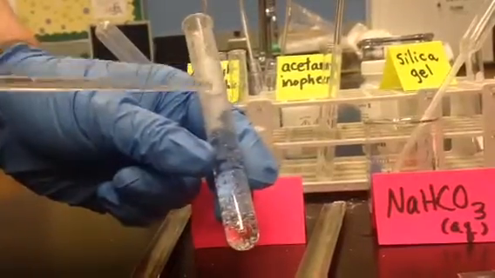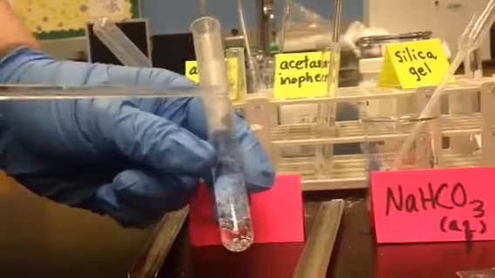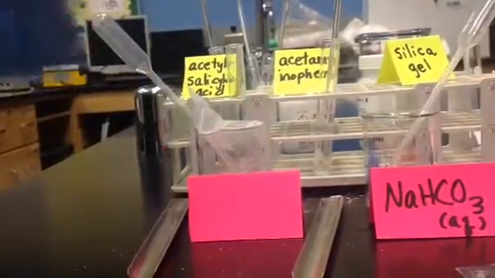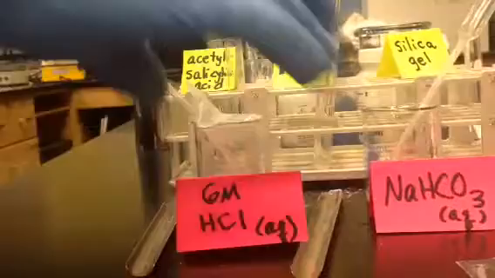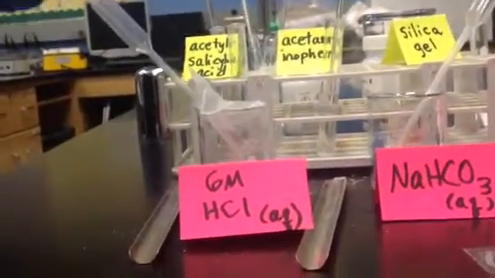So I can dissolve the acetylsalicylic acid in base, and when I want to recover the acid, I can add 6 molar HCl. And that's the introductory activity. And I'm Dr. Lagrone.